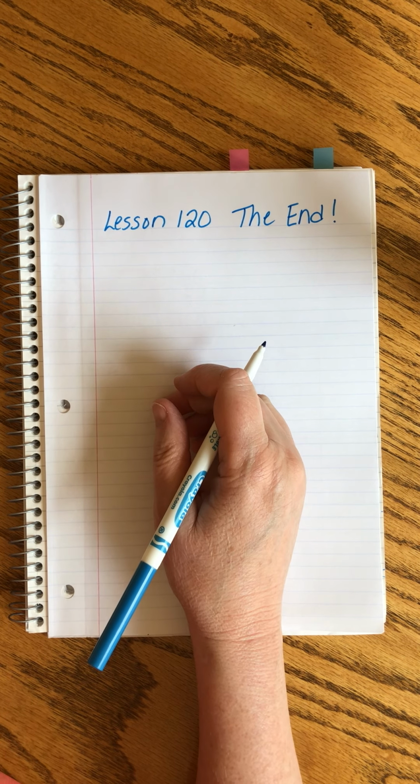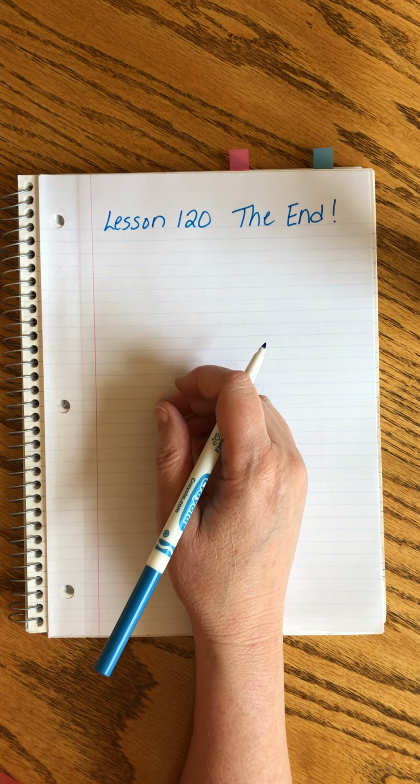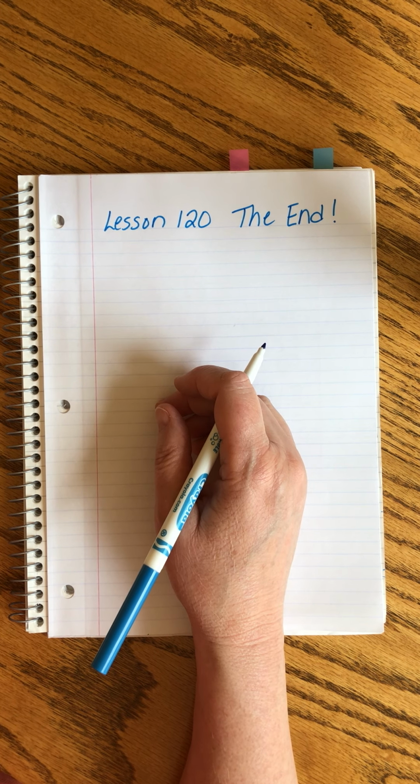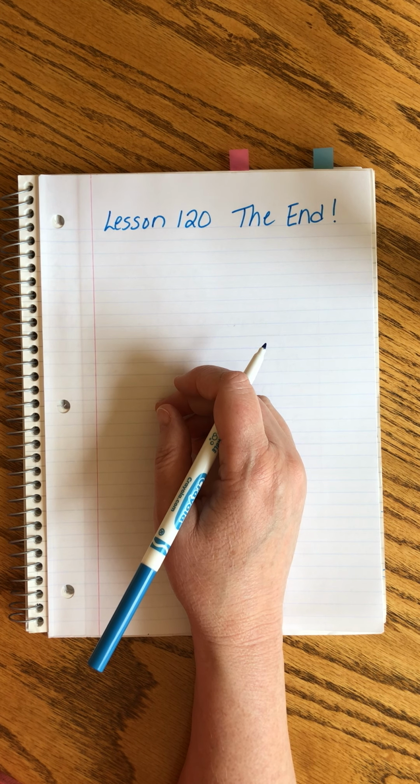Well, let me say this. Technically, there are 3 more lessons in this book. It goes through 123. I am stopping at 120 for one very practical reason. The Algebra 1 kids have run out of lessons. Their book maxes out at 120. So I'm keeping all 3 of these classes to the same length.